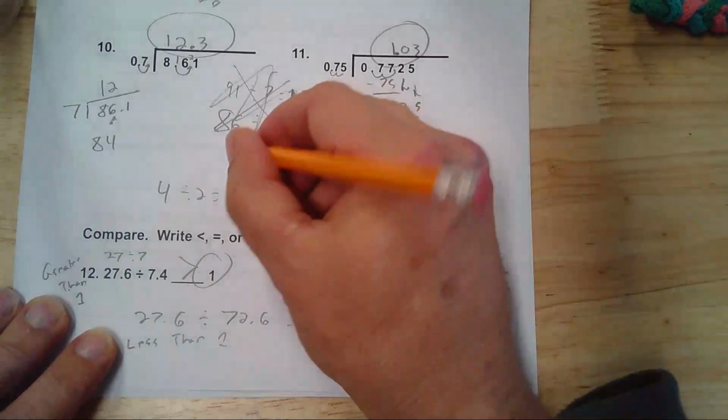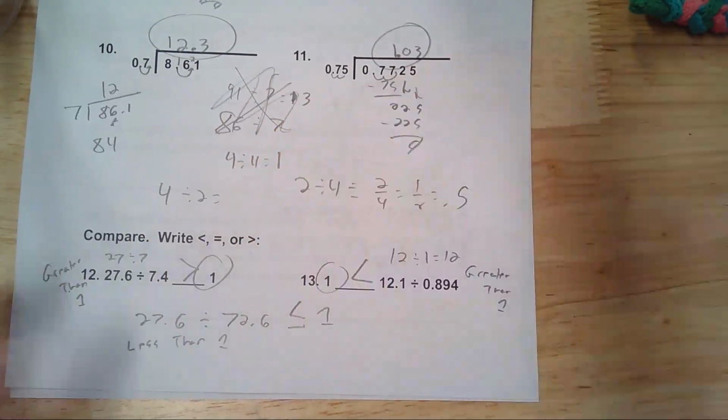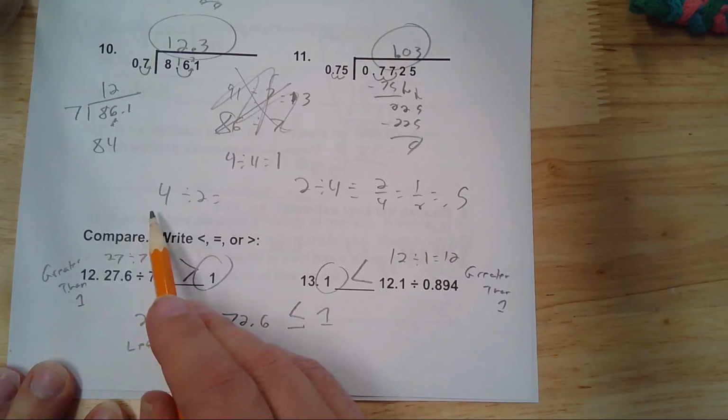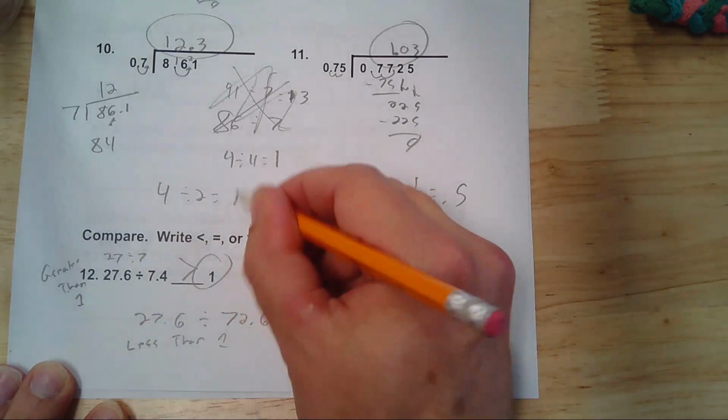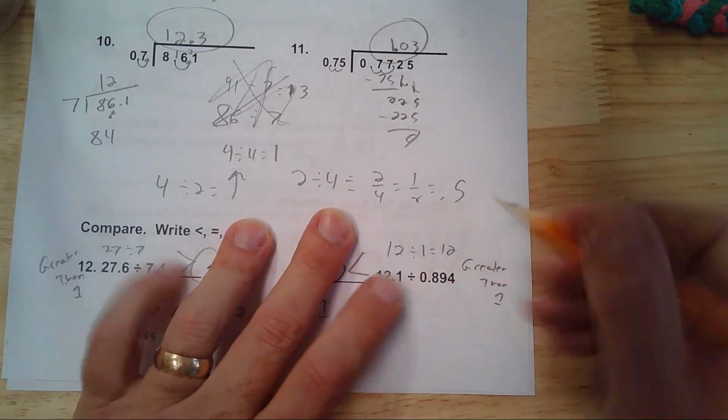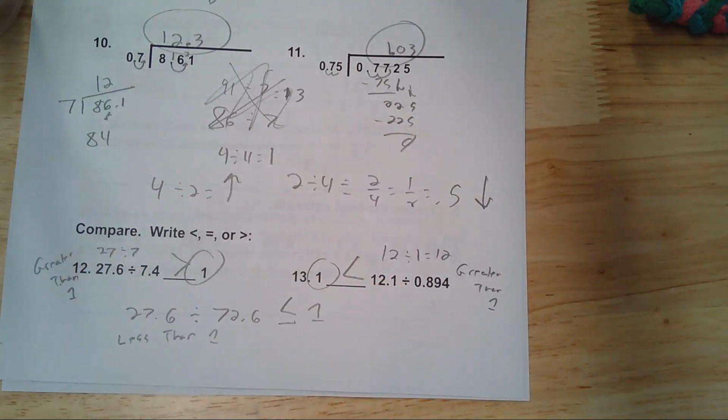And anything divided by itself, of course, equals 1. But if I have a number smaller than, it's going to give me something greater than 1. And if I have something that's bigger, well, then it's going to give me an answer less than 1. It's always going to be like that. Okay? Good?